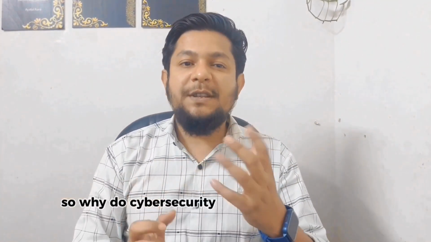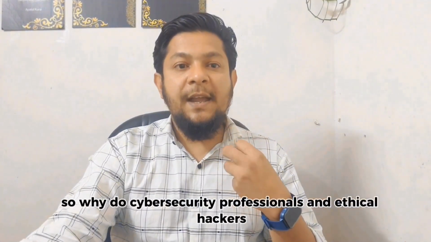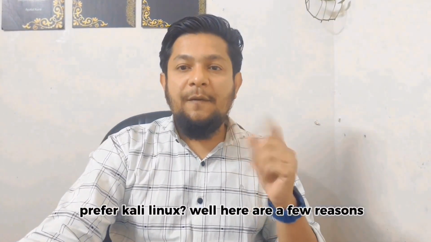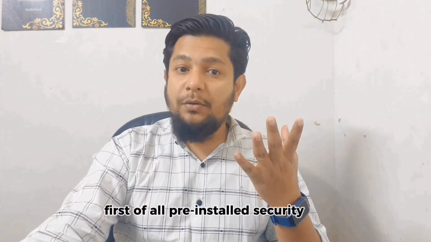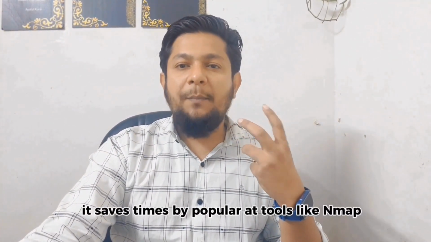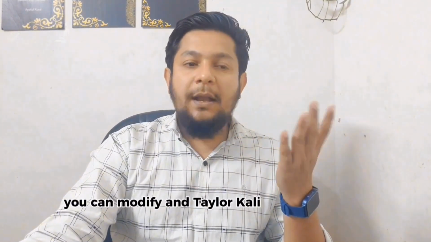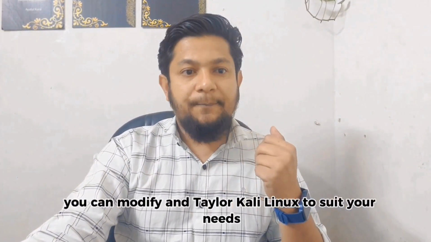So, why do cybersecurity professionals and ethical hackers prefer Kali Linux? Well, here are a few reasons. First of all, pre-installed security tools. It saves time by including popular tools like Nmap, Metasploit, Burp Suite, Wireshark, John the Ripper, and many more. And secondly, it is customizable. You can modify and tailor Kali Linux to suit your needs.